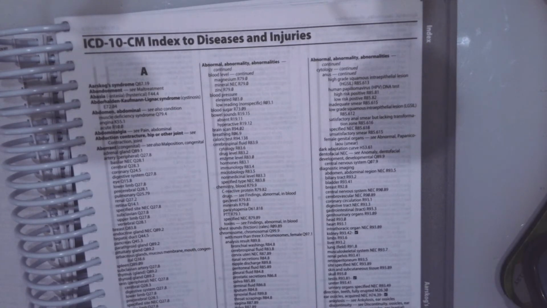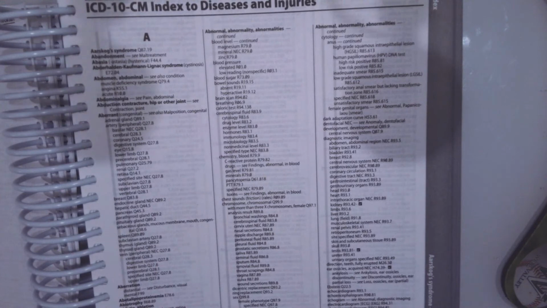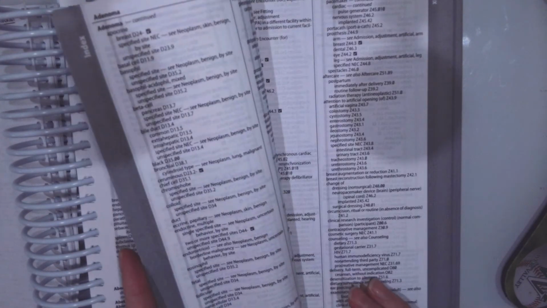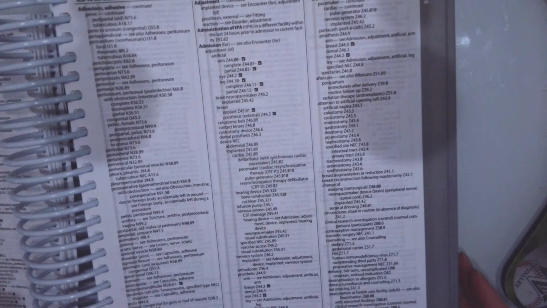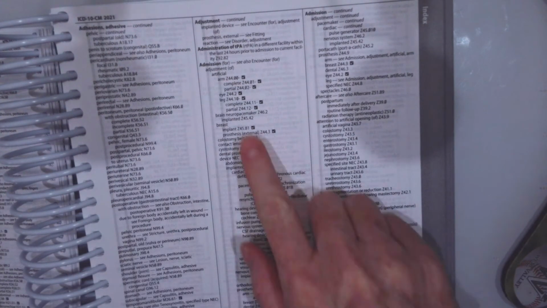So these are activities that might influence the patient's health, histories that influence the patient's health, not a current illness. Let's just look at some of these. For example, if we go to the index and go to admission, you can see we have lots of these Z codes.